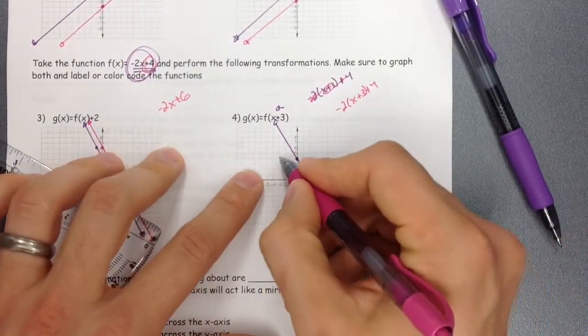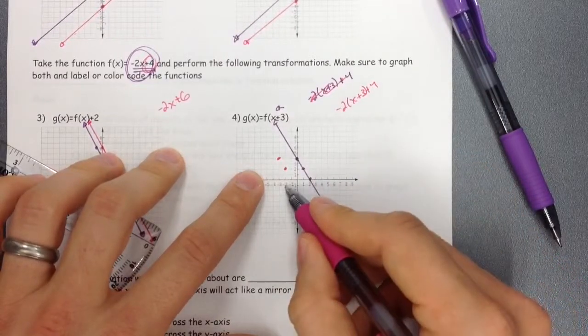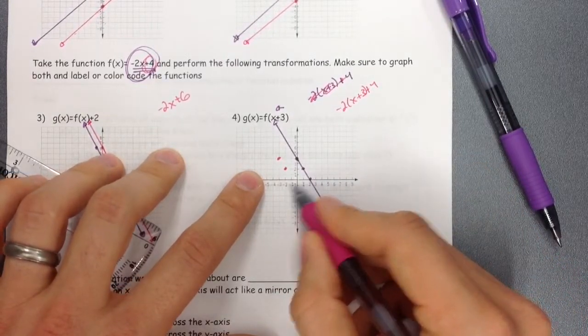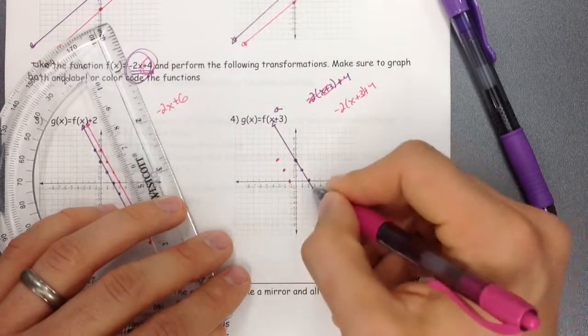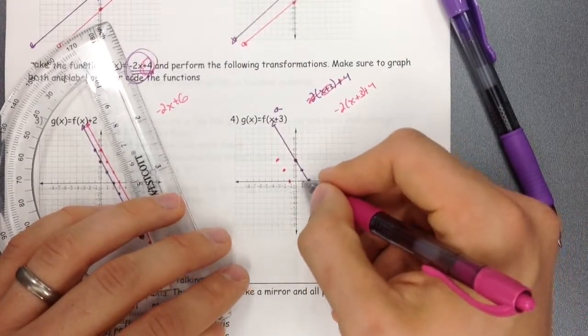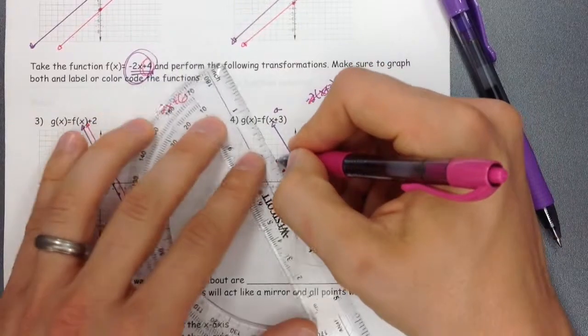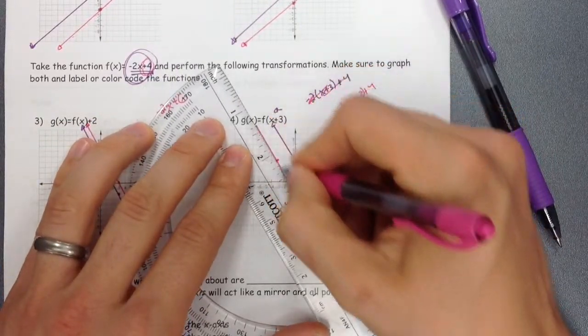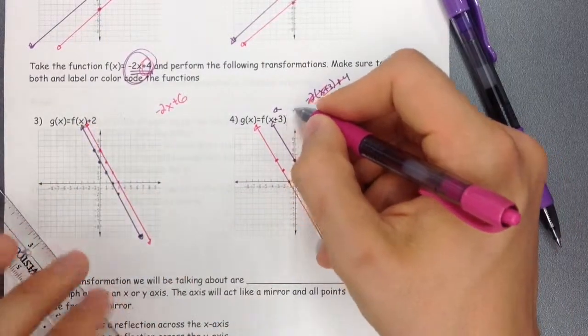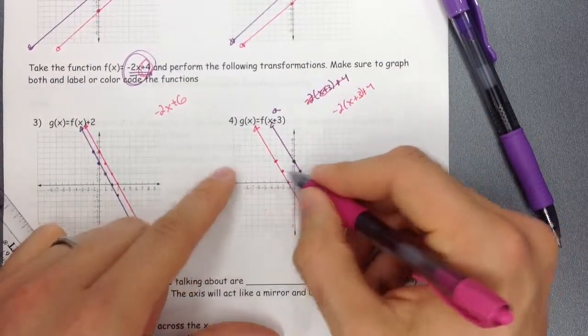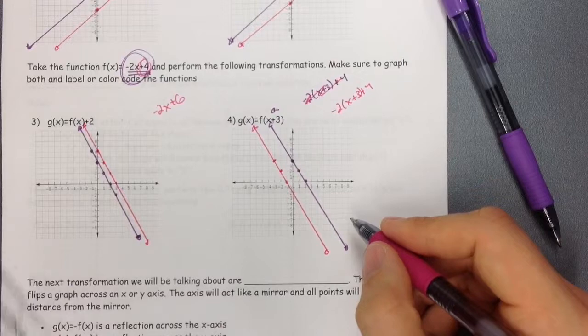That's why it's moving to the left, because negative 2, we're going to add 3 to that, and it's going to act the same way as it would if that x value was a positive 1. So I'm going to get those points. To make a short story, if you have a plus 3 on the inside, you're going to shift all your points over to the left 3 units.